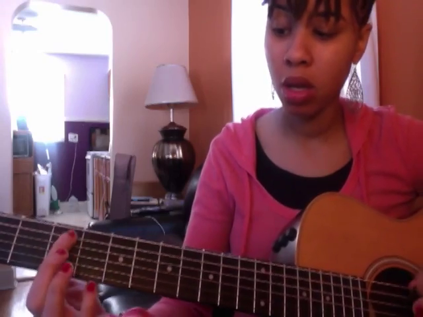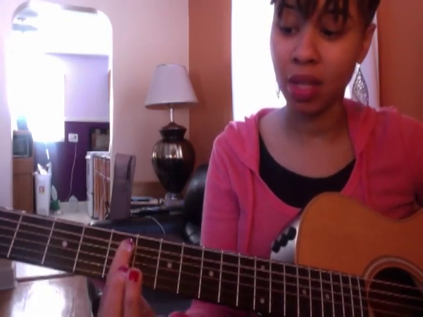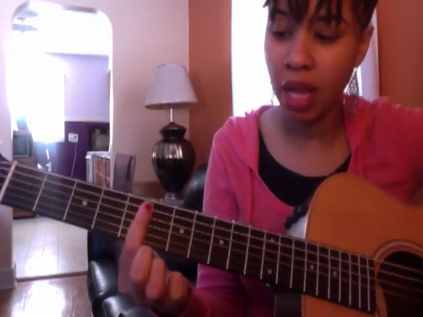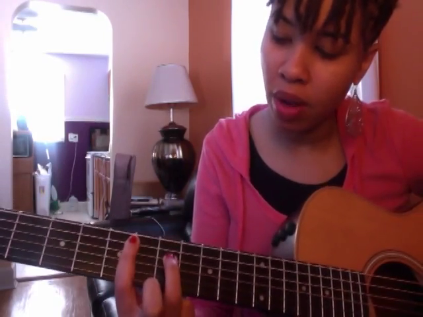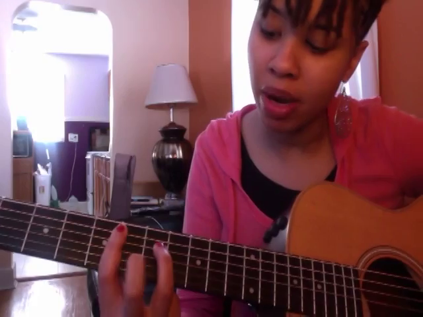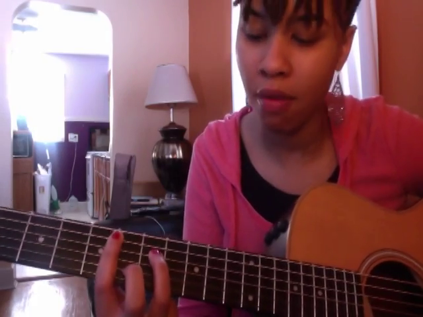So, for 2, minor 7, okay, 2 is D in the key of C. So, I'm going to take my first finger and bar the entire 5th fret, starting with the A string, going all the way down. Then I'm going to take my ring finger and put it on the 7th fret of the D string. And then I'm taking my middle finger and putting it on the 6th fret of the B string. And you have this. Okay, you can play the high E string.